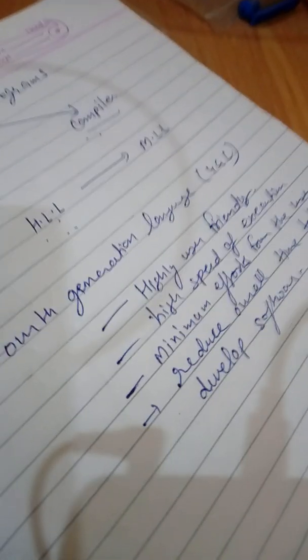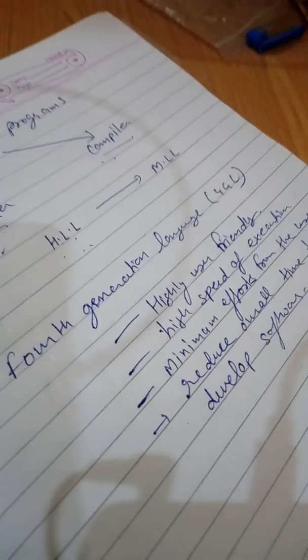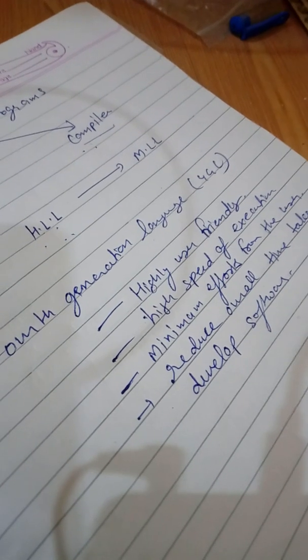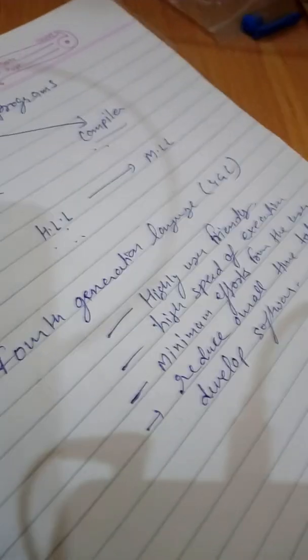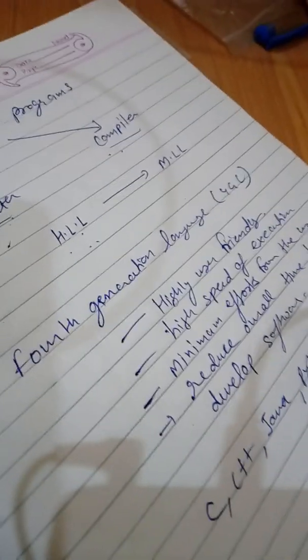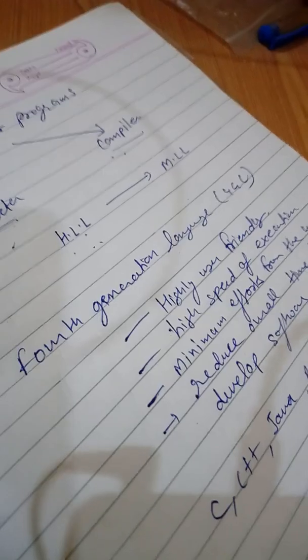These are the features used in the fourth generation language, and there are some examples like C++, Java, Python. These are called the high level language. Now we are understanding what the features are.